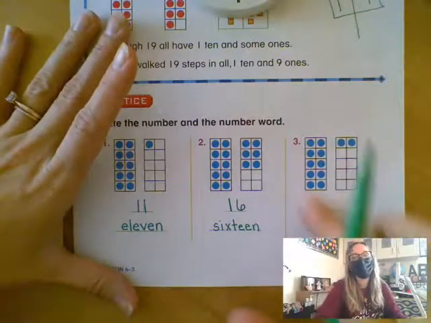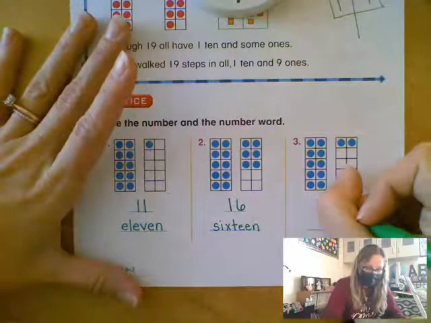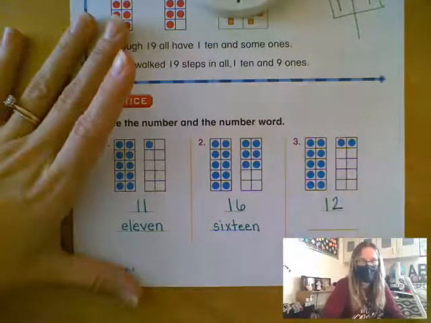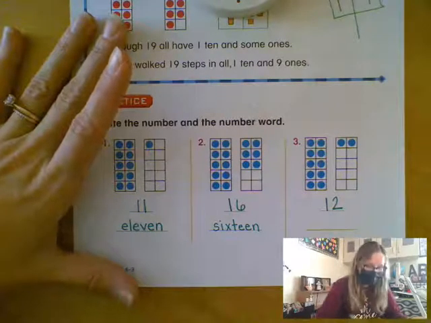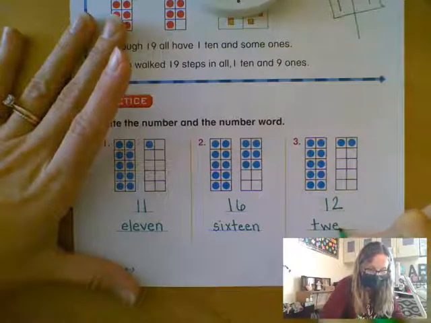Let's take a look at number 3. Lillian, how many groups of 10 are there? 1. Just one group of 10. And then how many are left over? 2. So a 10 and 2 ones make what number, Lil? 12. Excellent. So we'll write the number word 12.